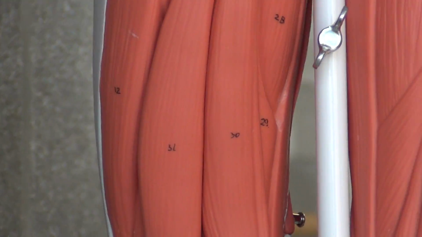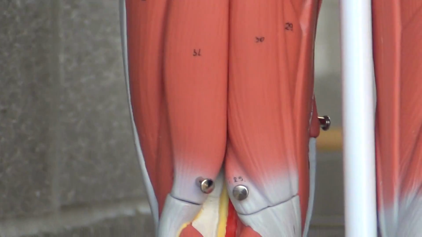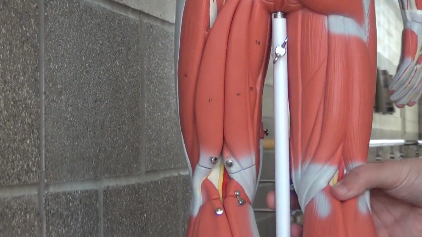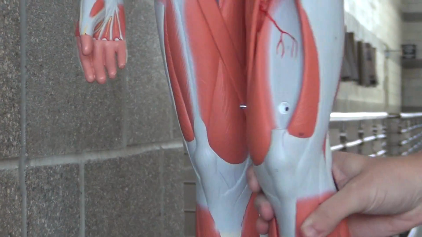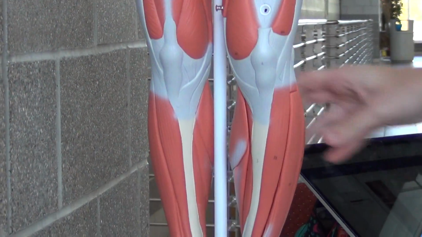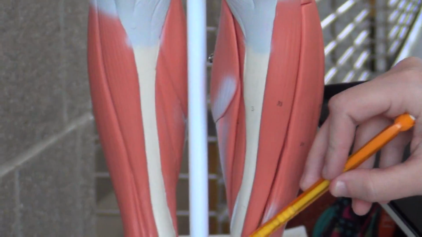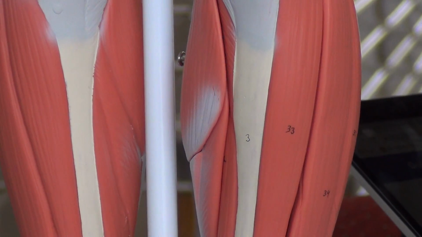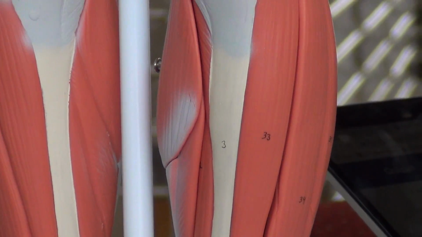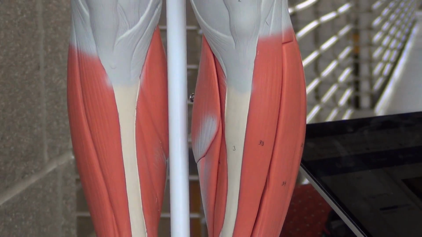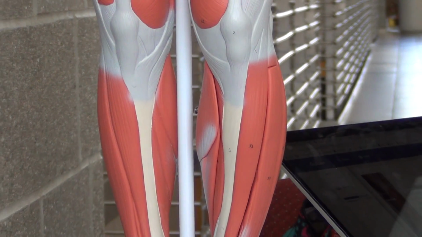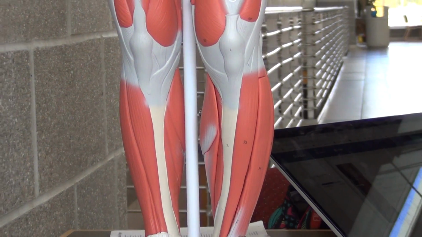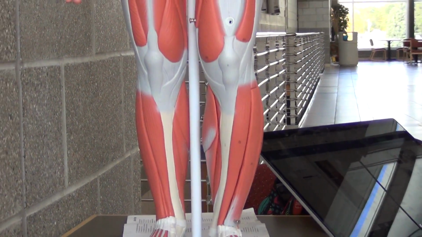So next we have the tibialis anterior, which is 33, so right here. The origin is the lateral condyle and upper two-thirds of the tibial shaft, and the insertion is the inferior surface of the medial cuneiform and first metatarsal bone, and the action is the prime mover of dorsiflexion.